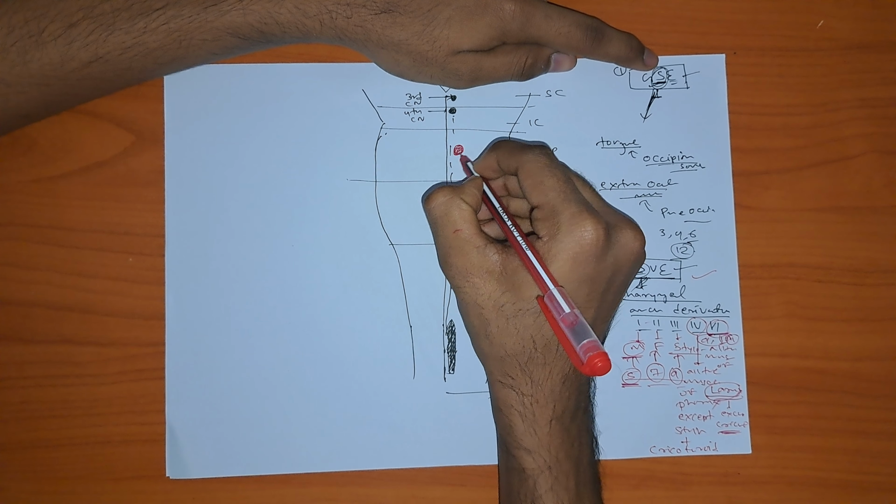That is the nucleus ambiguus. So this is our special visceral efferent column, and this is the general somatic efferent column.